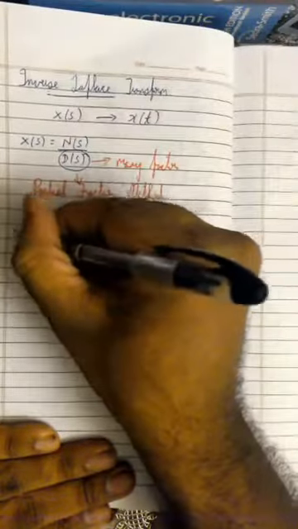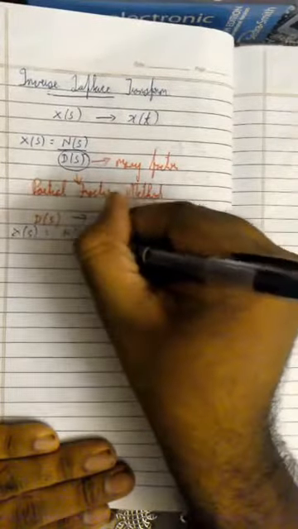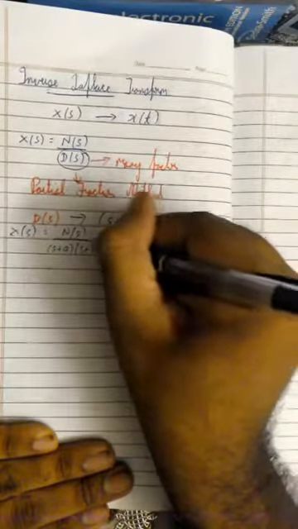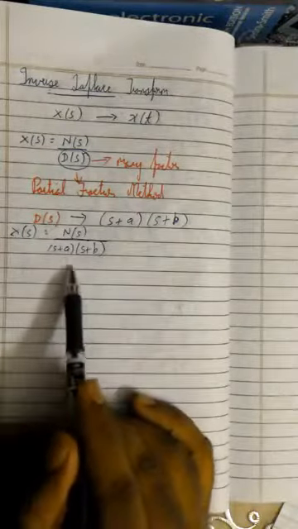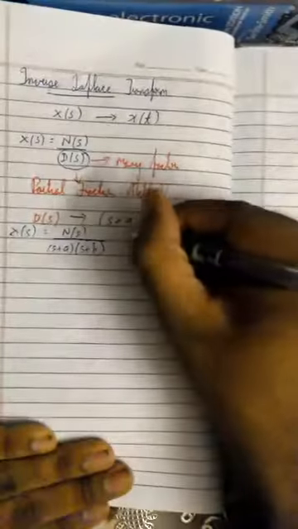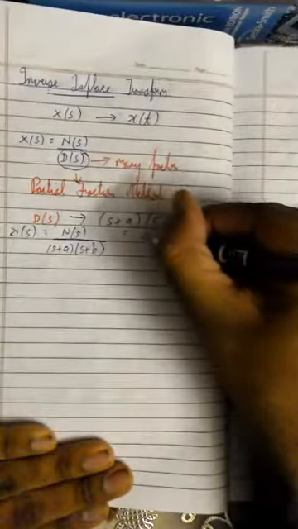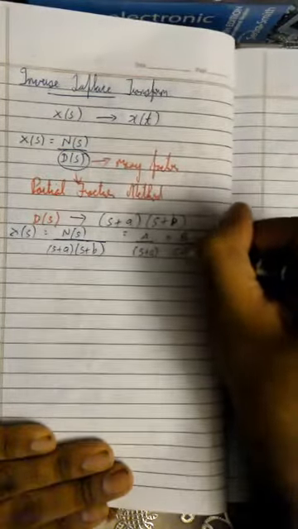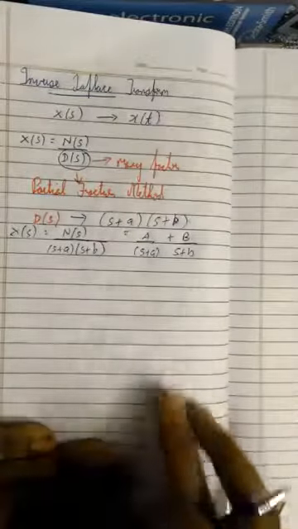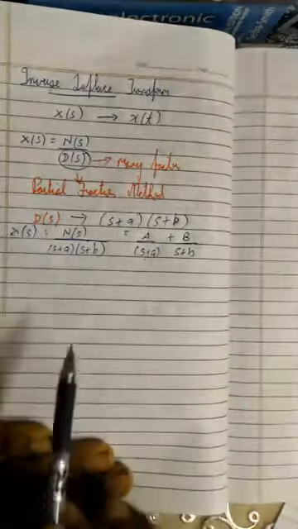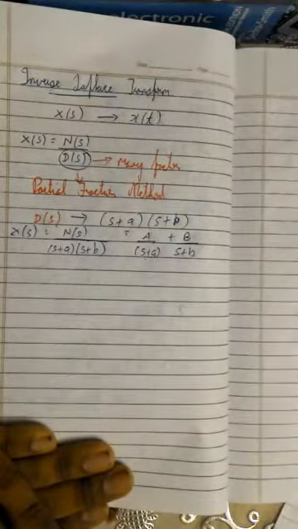This is what you call factorizing, that is I am changing this equation into its factors, and then I separate these two factors in this format, and apply my inverse Laplace transform to each and every factor. That's your final answer.